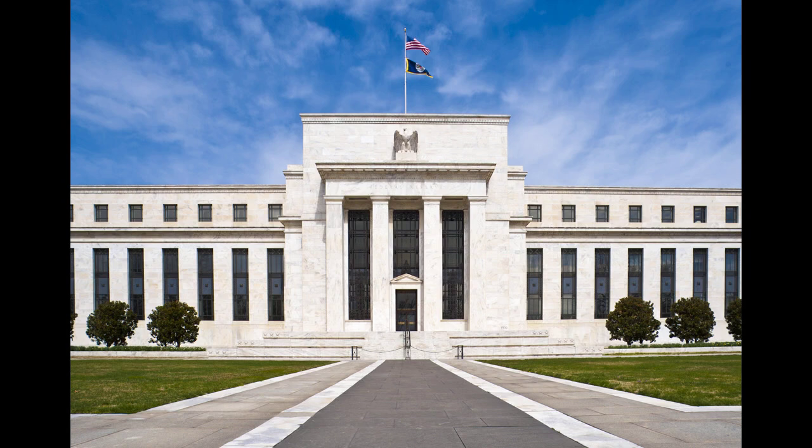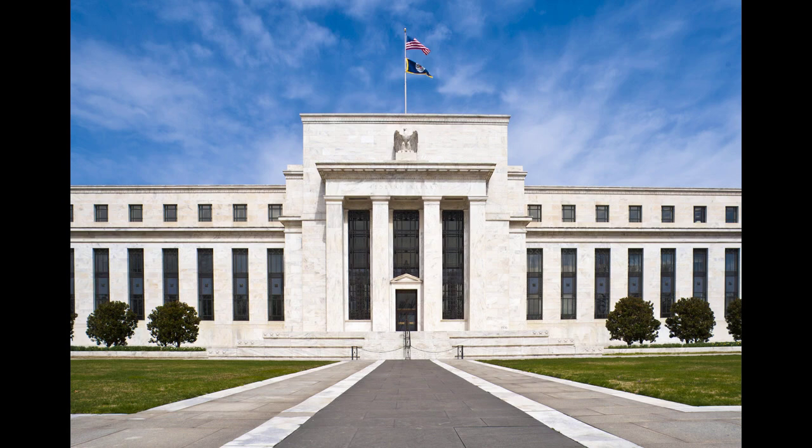Here are some actionable tips for applying MMT in your business or career. 1. Stay informed about economic trends and policy changes. Keep up to date with the latest news on government spending, taxation, and monetary policy. 2. Diversify your investments. Consider investing in a mix of assets, including stocks, bonds, and real estate, to reduce your exposure to any one particular market or sector.